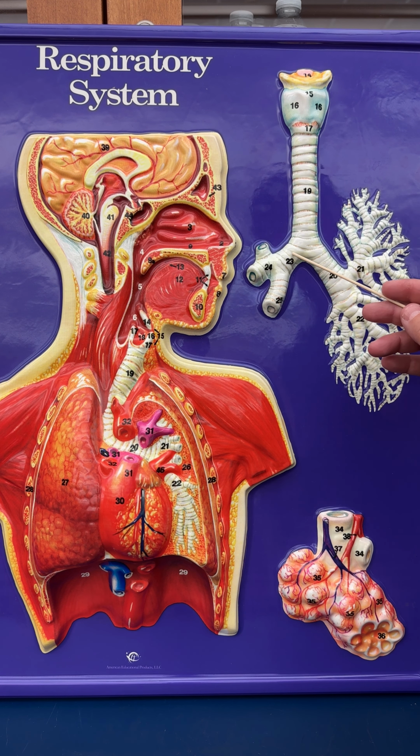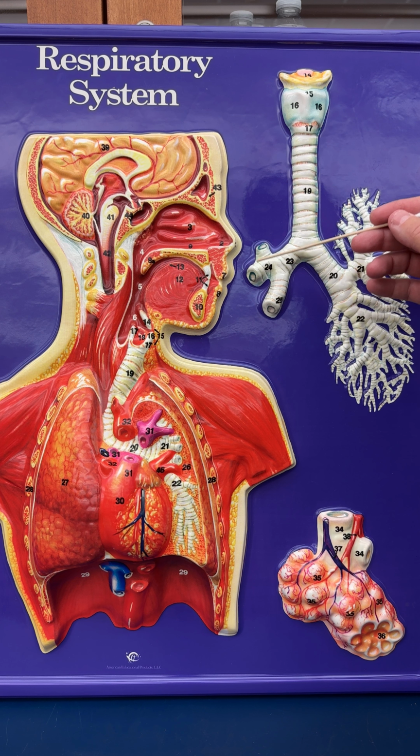We have the right primary or main bronchus here, and the left primary or main bronchus here. Now, bronchus is singular, and bronchi is plural. We have the right secondary bronchi here, as well as the left secondary bronchi here.